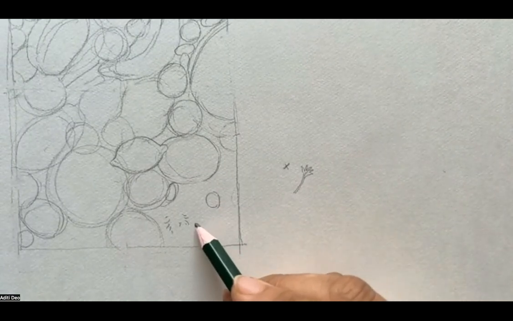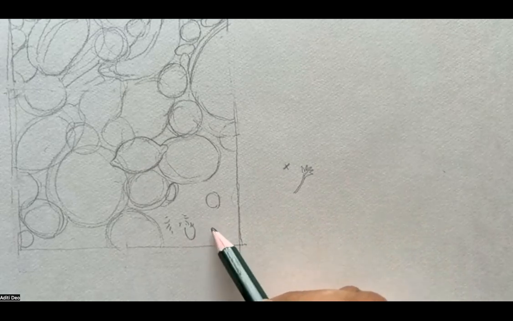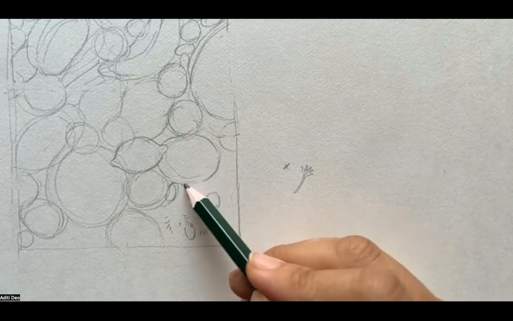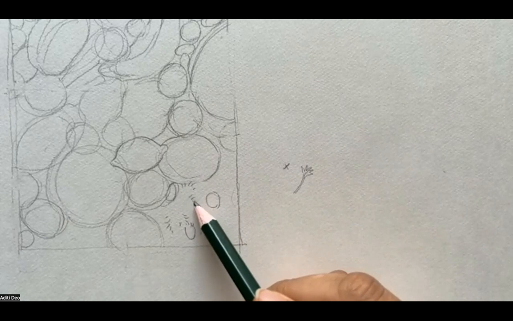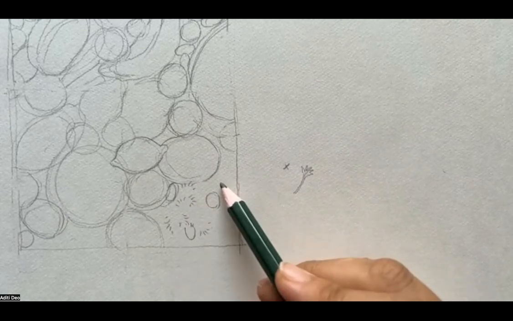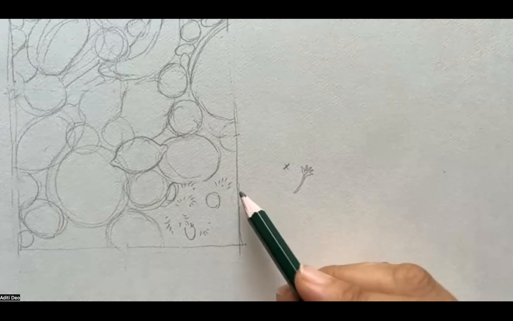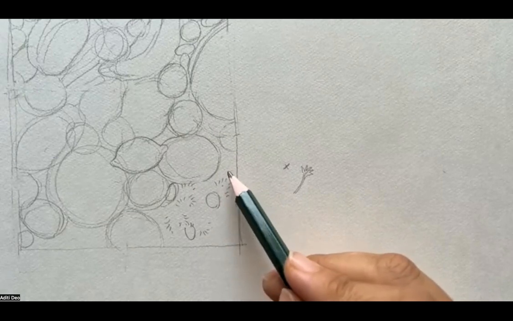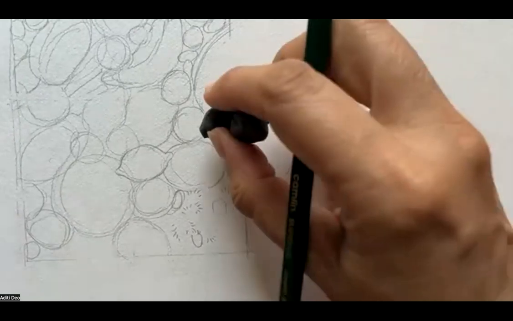So we want to indicate that there is some kind of leafy vegetable or herb over here. So just draw a few lines like this, where you can see that the sprigs of parsley have leaves. Just indicate them with lines. And then we are going to furnish more information with color.